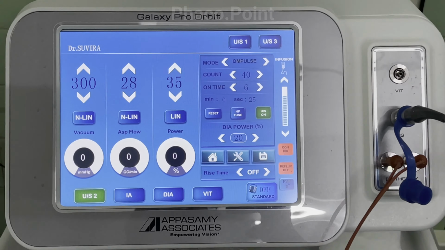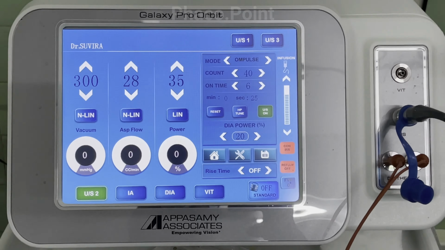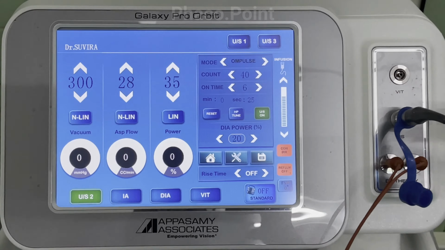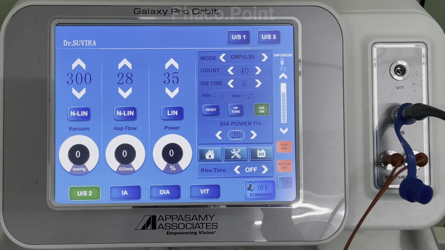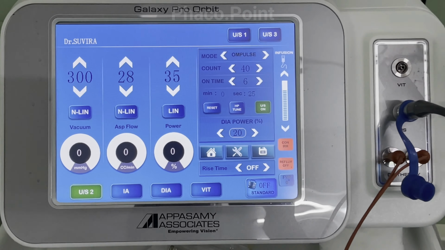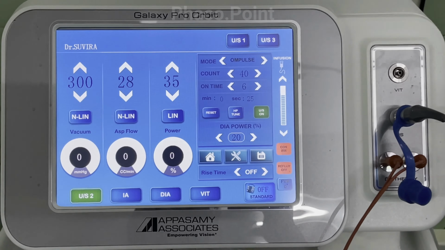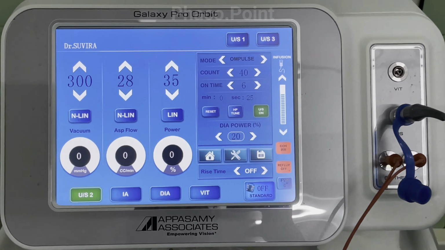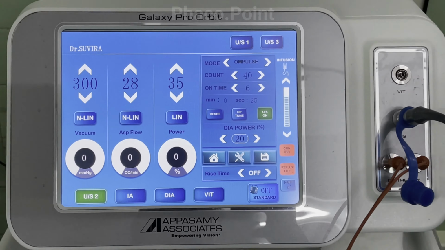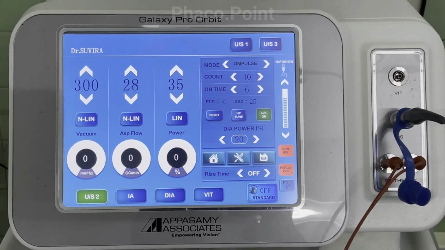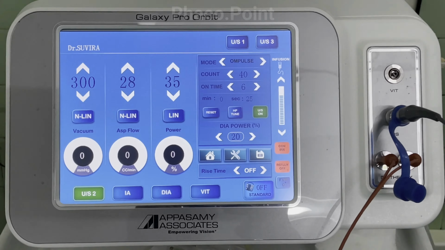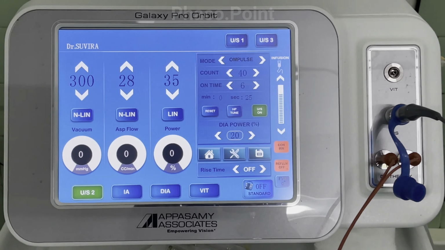The power setting that we have kept for our particular grade of cataract is 35%, which seems to be optimal. But please note that the phaco power here is delivered in a linear fashion, which means at the beginning of foot pedal position 3 it will start at 0, and as we progressively press the foot pedal, it will move to 35 at the point of maximum foot pedal depression.